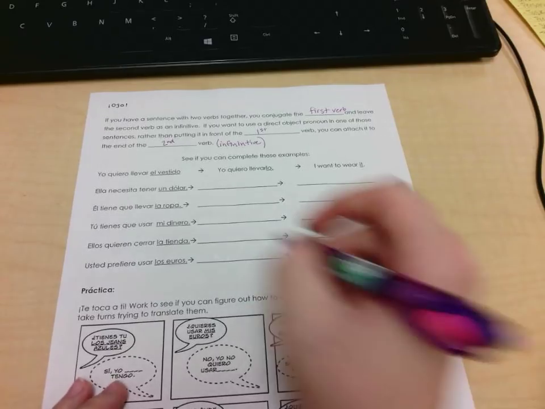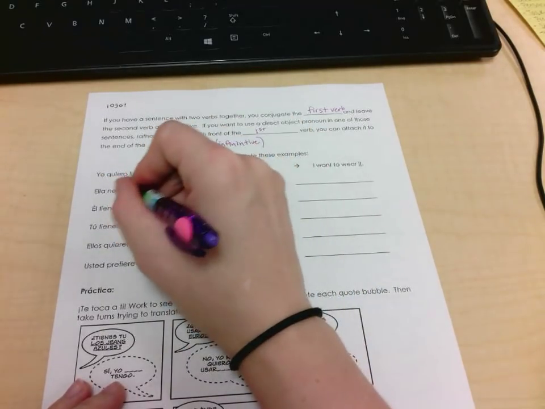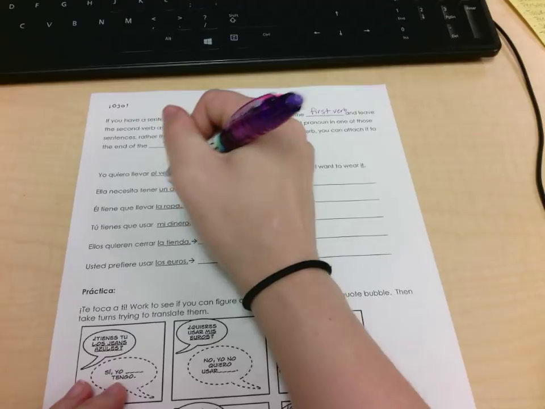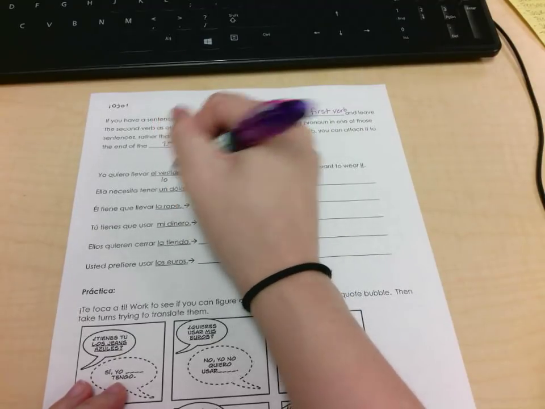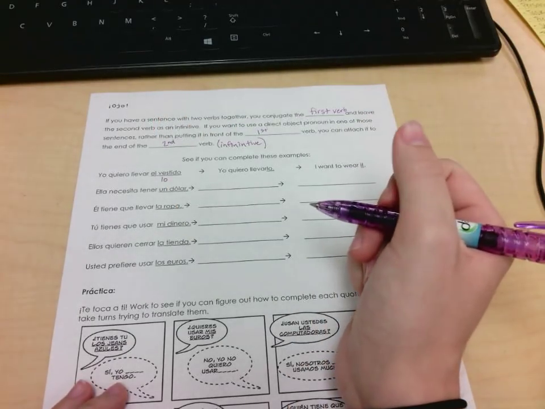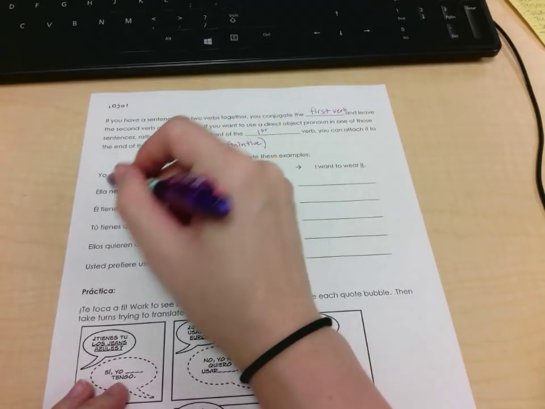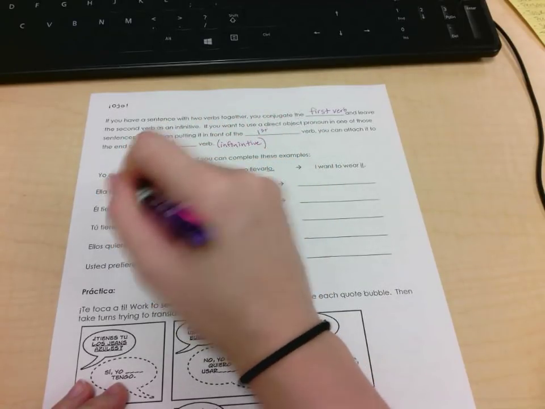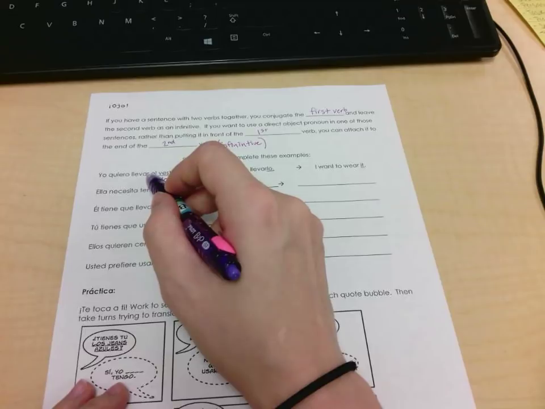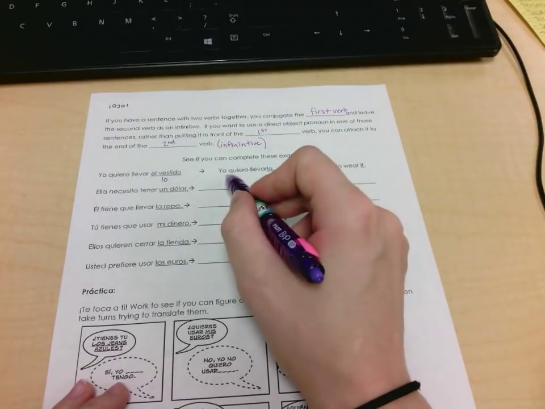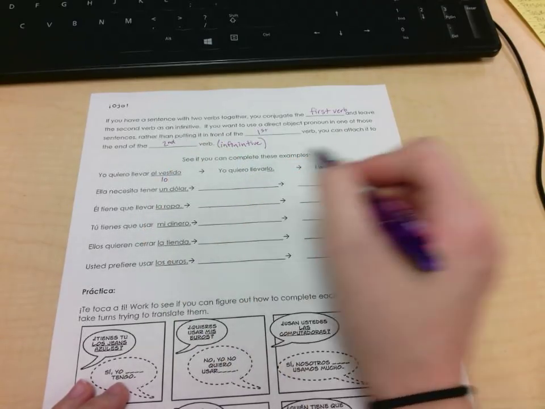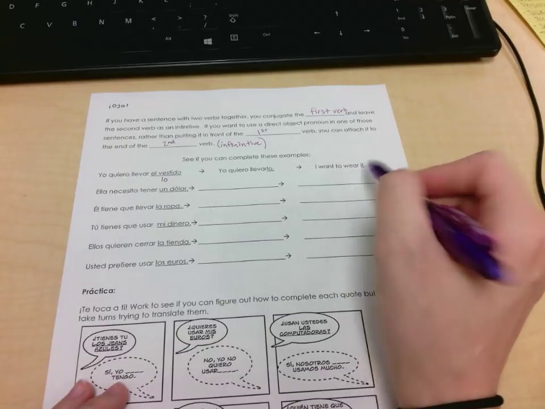All right? So, for example, we have yo quiero llevar el vestido. We already know that we can simplify el vestido to lo. Now, instead of putting it before quiero, we can attach it to the end of llevar. Yo quiero llevarlo. I want to wear it.